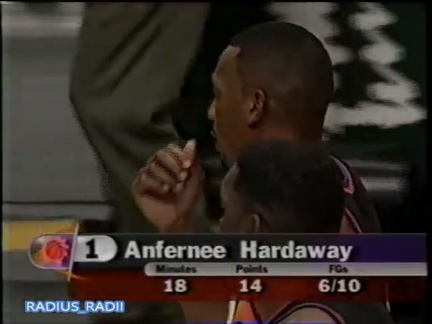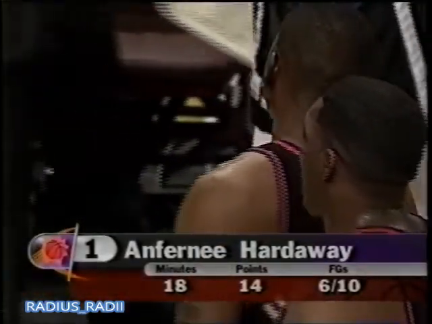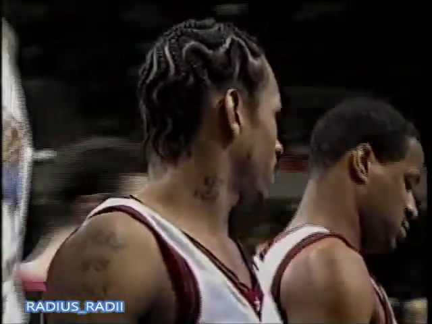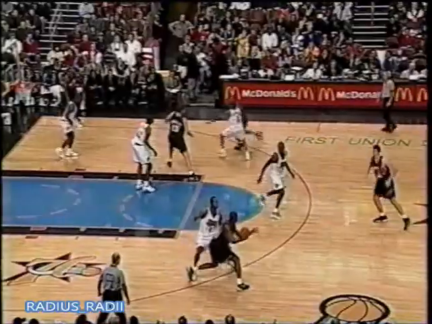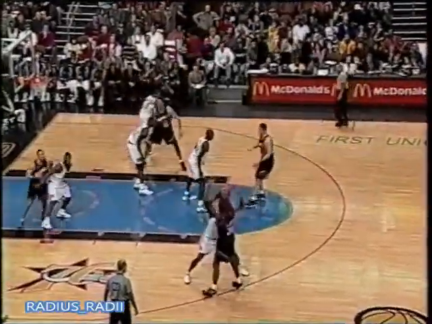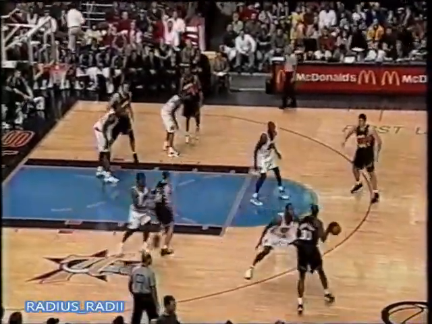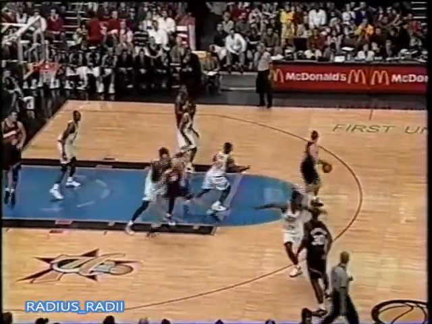16 seconds is the time remaining here in the first half, and we'll see what Coach Larry Brown has come up with for his 76er team here in the closing seconds. He averages 26 a game, and of course he leads the NBA in scoring with an average of 31.3.